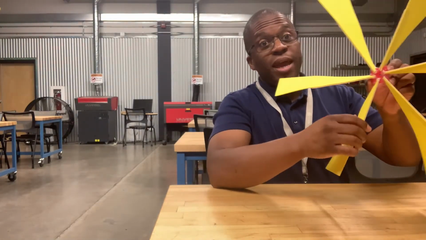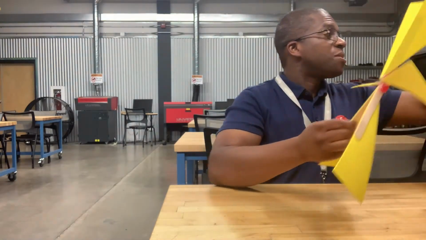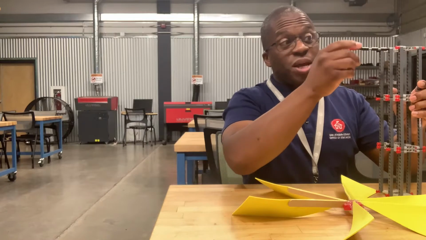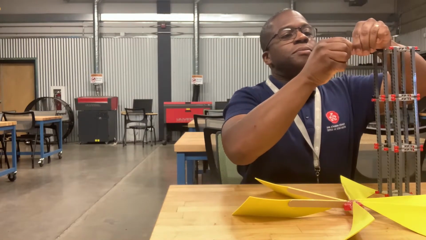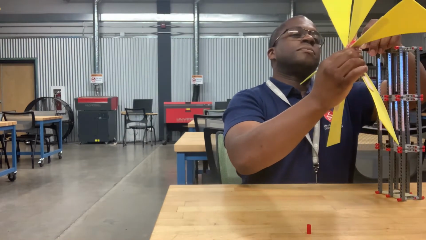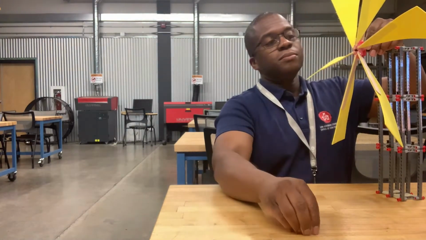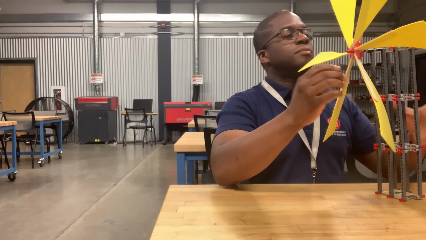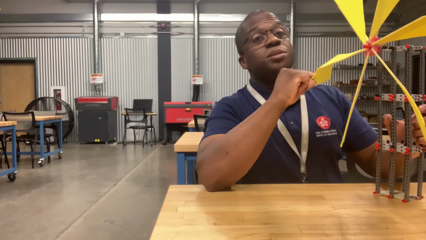So we have our fan blades and we can place them onto a stand. This stand was made out of Legos. And now that it's here, we can gather our data.